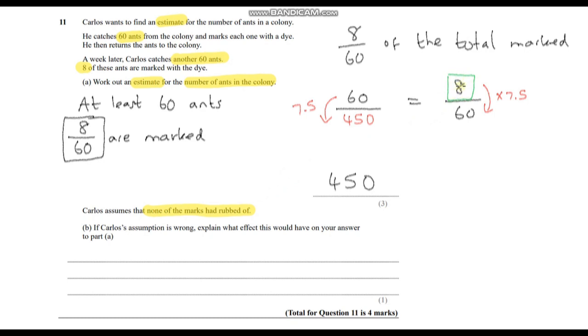But this number here can't go up, because we can't add marks to the ants, but it can go down. So if even one of the ants had its mark rubbed off, then this would now be 7. So how does that affect this number here? Well, this number is going to go up. If the fraction of ants with marks on goes down, then there's obviously got to be more ants in total.